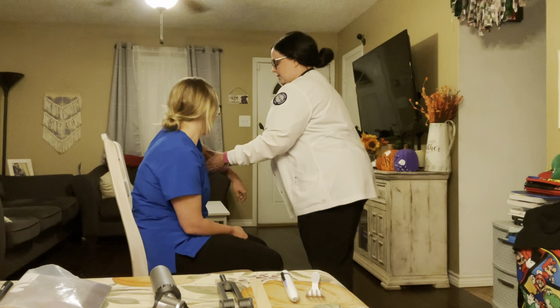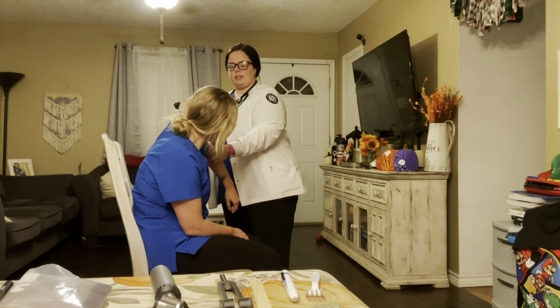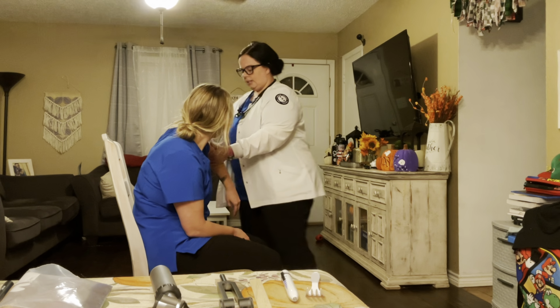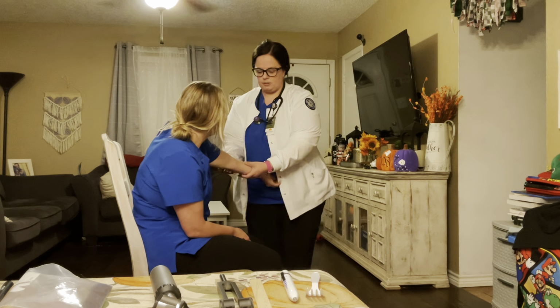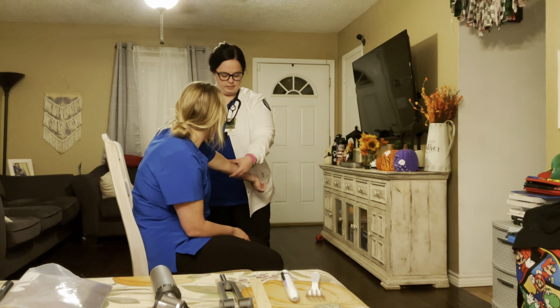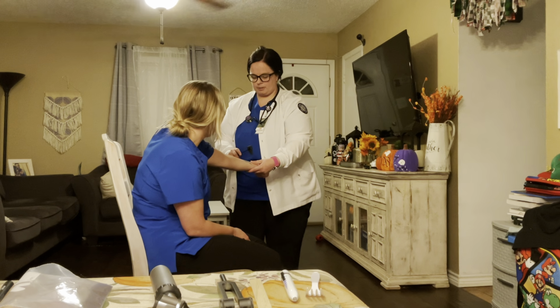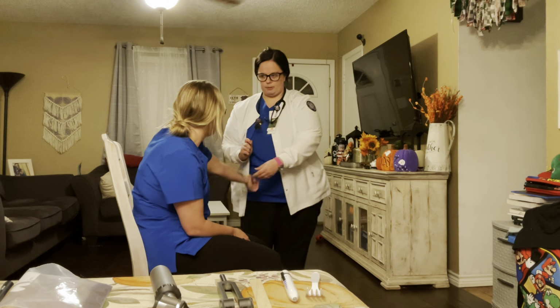So when you're testing for the reflexes, you want to do the brachial, this is the tricep. Perfect. And then you turn it over and you do brachial. And then this is the radial. Perfect.